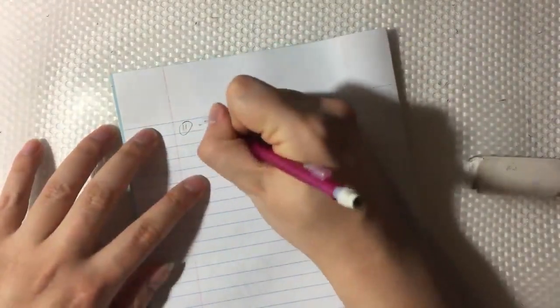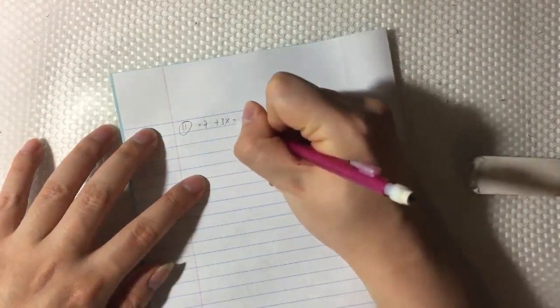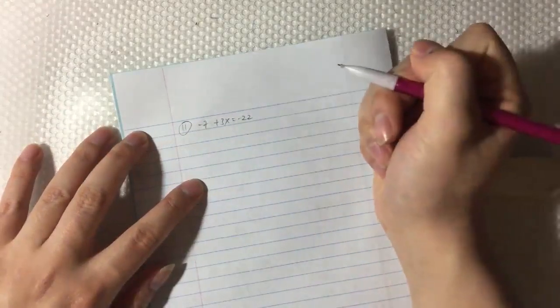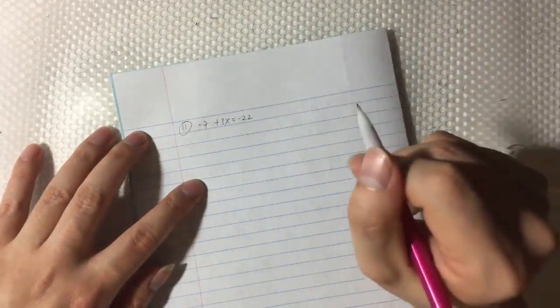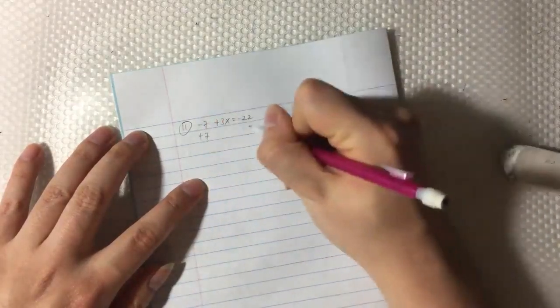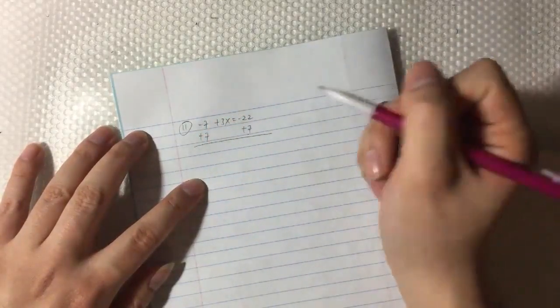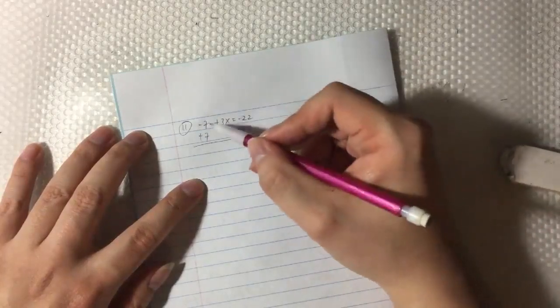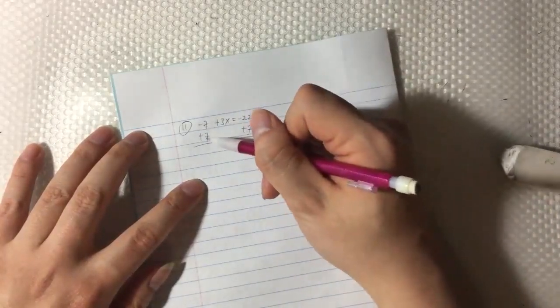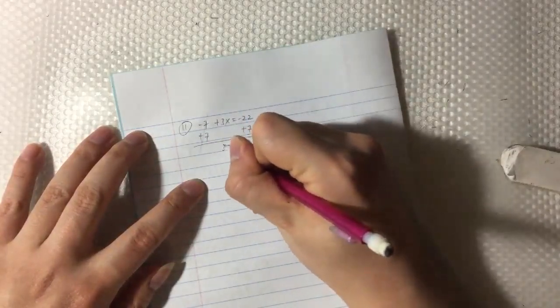Number 11. Negative 7 plus 3x equal to negative 22. In order to get x by itself, I need to eliminate negative 7 first. So I can add 7 to both sides. On the left side, negative 7 and positive 7 get cancelled. We get 3x by itself.